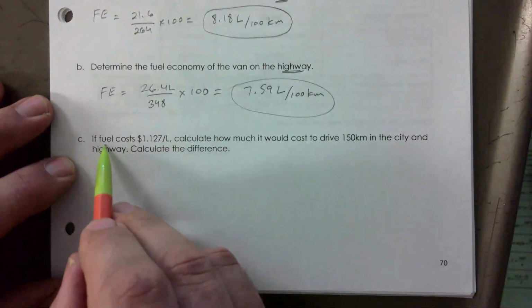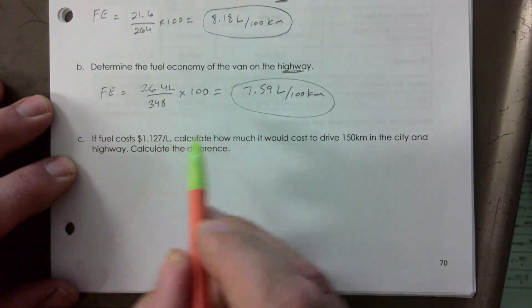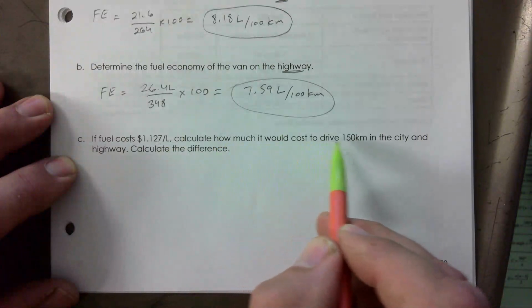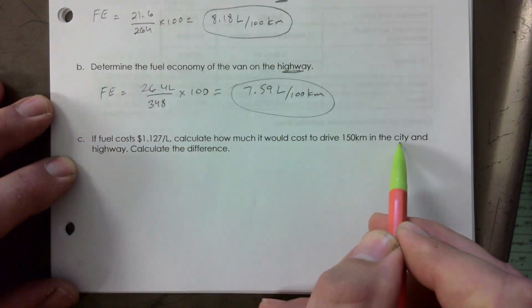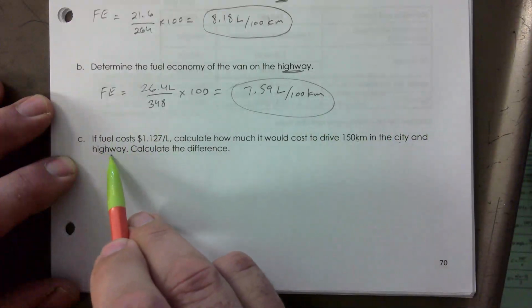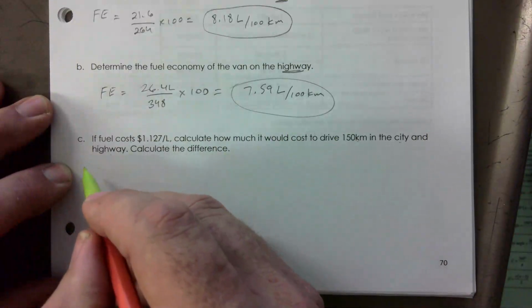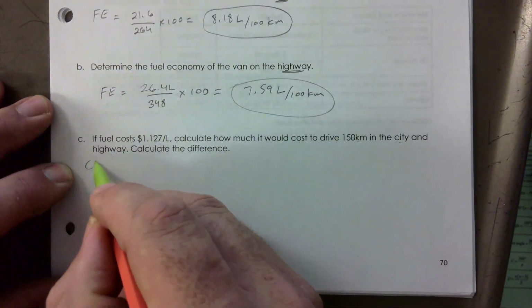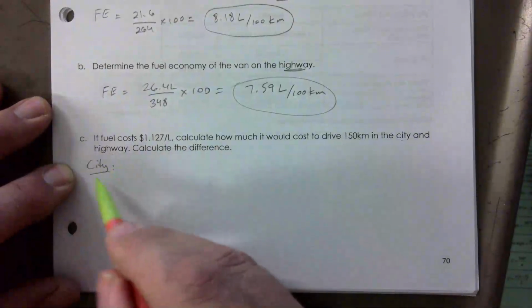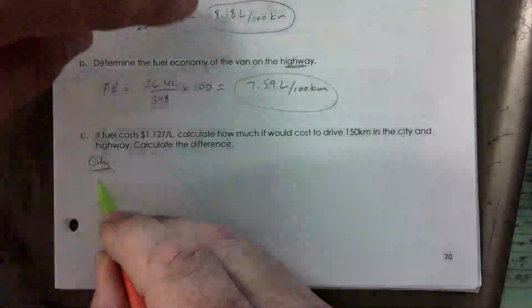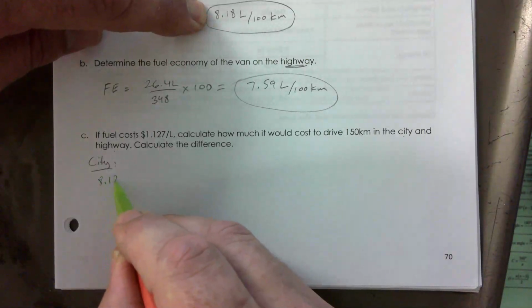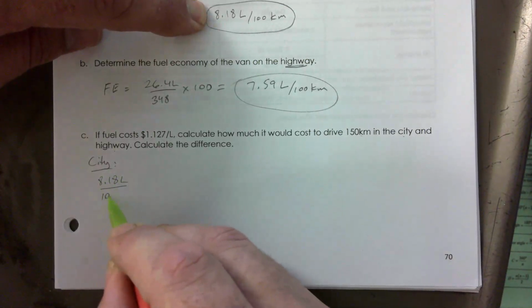Next, if fuel costs this much, calculate how much it would cost to drive 150 kilometers in the city and highway. Then calculate the difference. City, you have to use the fuel economy for the city, right? So 8.18 liters over 100 kilometers.